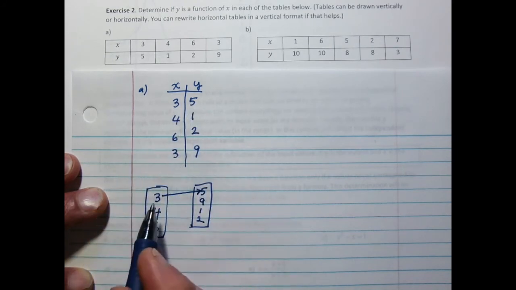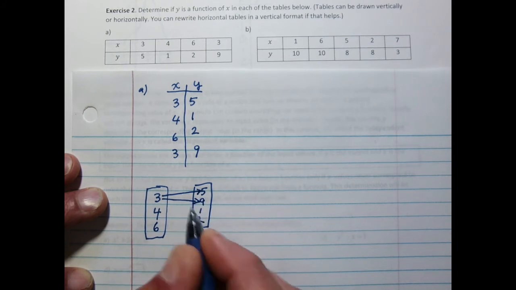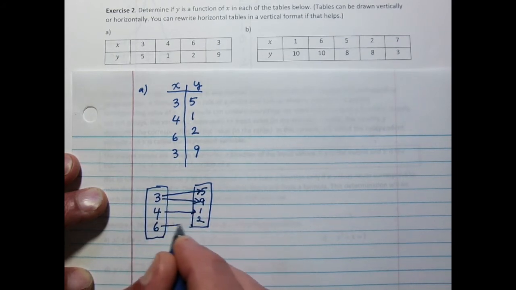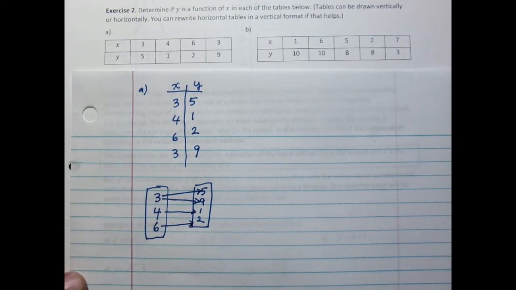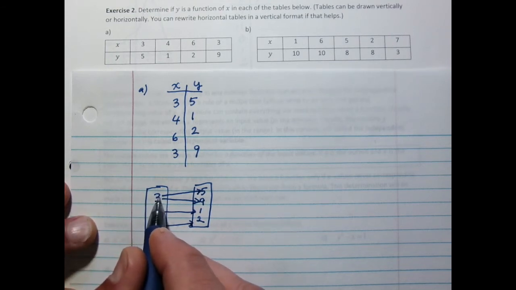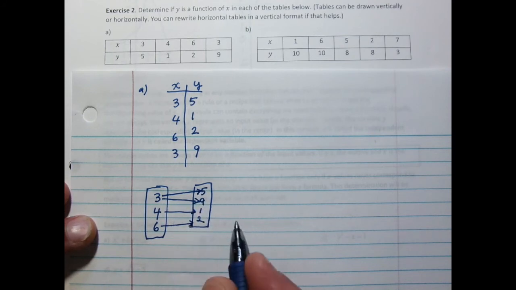3 also corresponds to 9. 4 corresponds to 1, and 6 corresponds to 2. So here's an arrow diagram representing the situation in Table A. Do you see how there are 2 arrows starting with the number 3? 3 corresponds to 2 different y values.